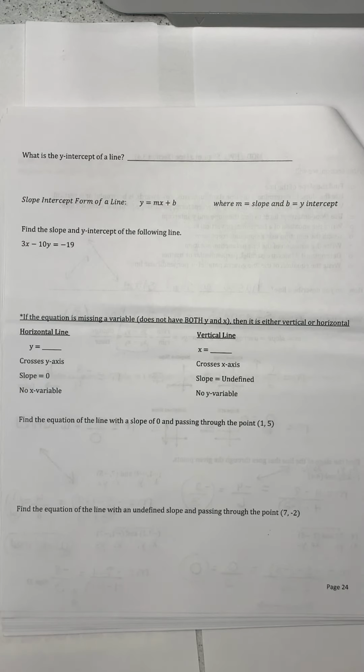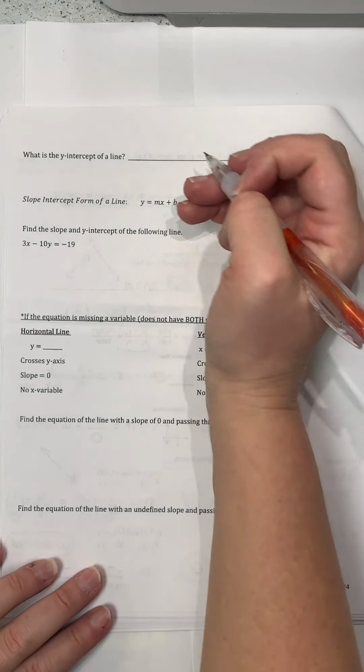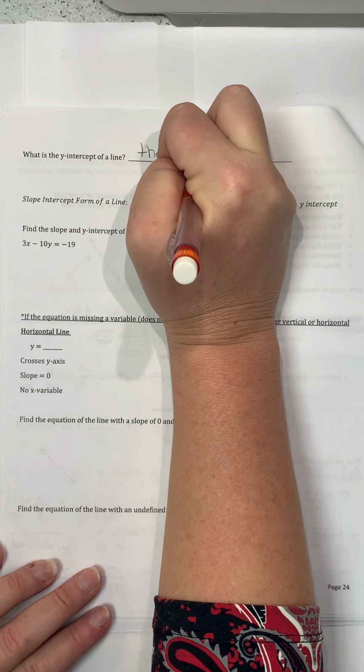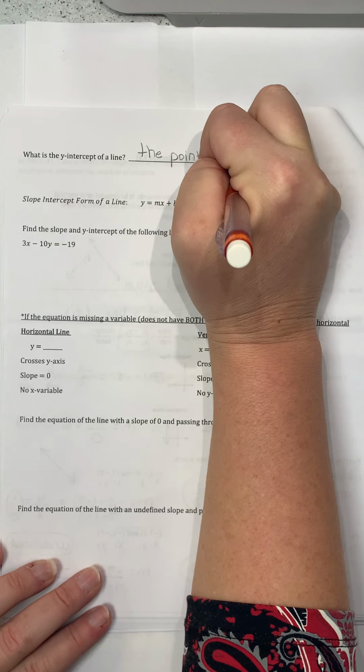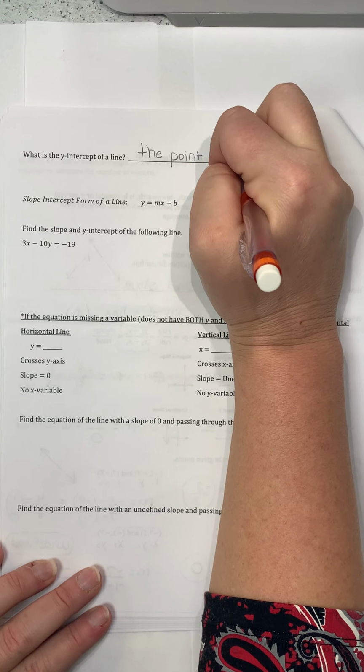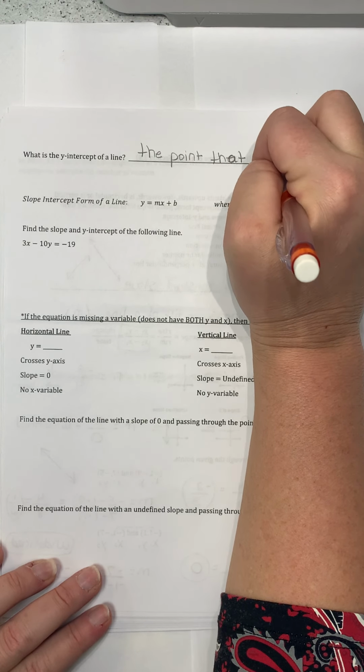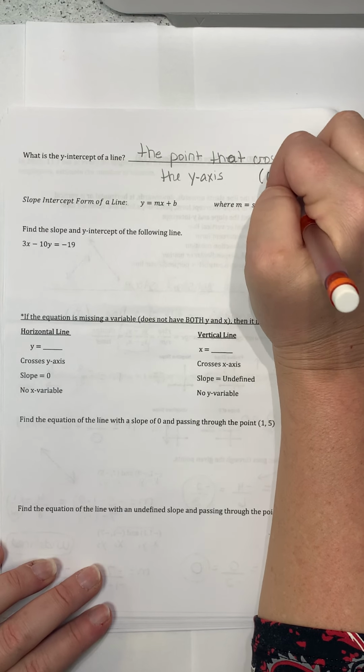All right, now this says, what is the y-intercept of a line? Well, a y-intercept is the point of a line, the point that crosses the y-axis. And so we represent that with a 0, comma b.